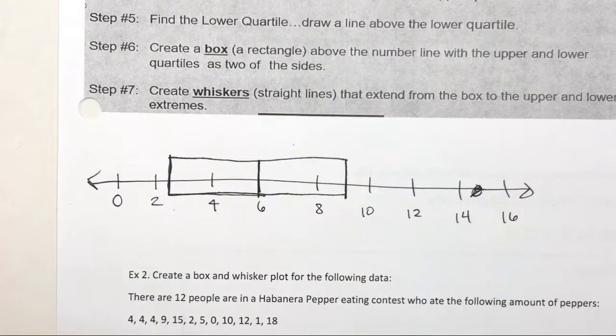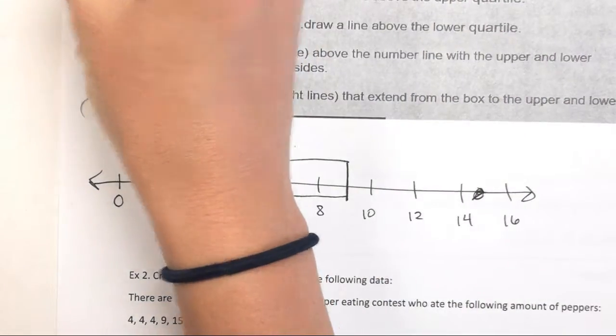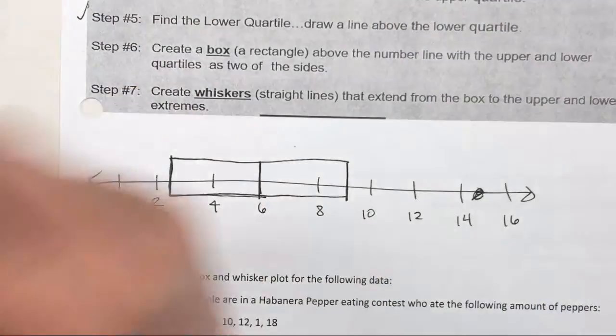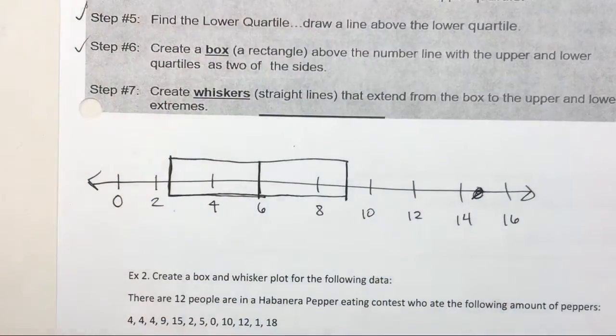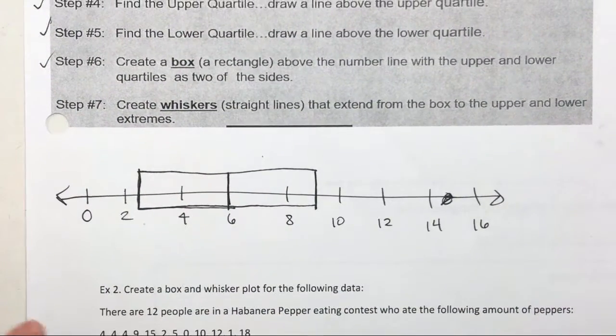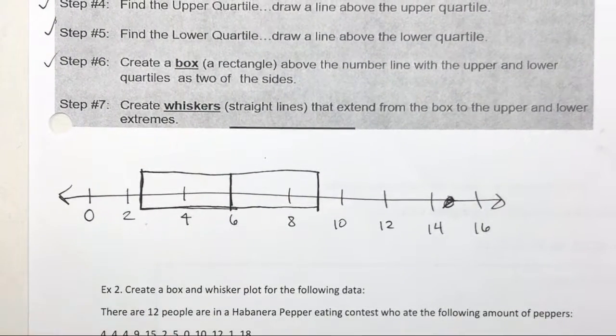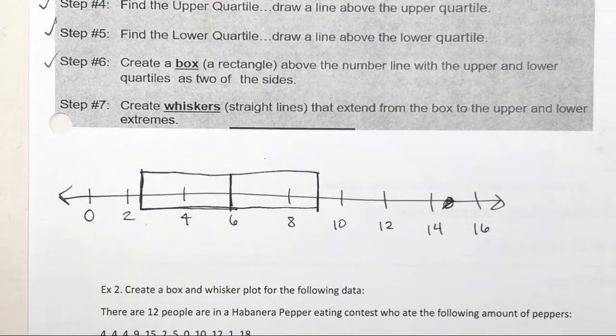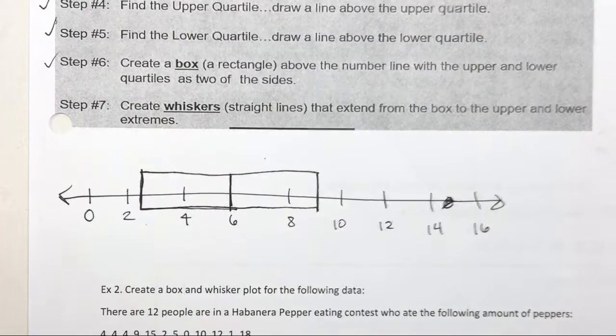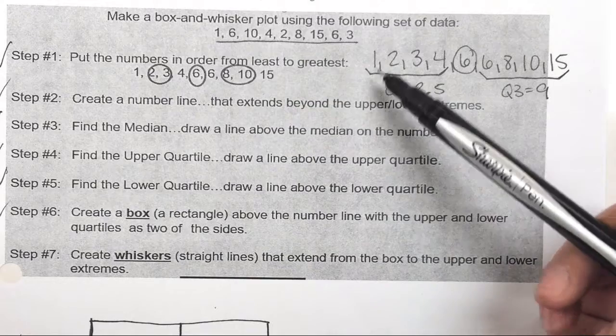Not yet. So we did 4 and 5 and 6 actually. Last step, create whiskers, which are straight lines that extend from the box to the upper and lower extremes. Upper and lower extremes are the same thing as your minimum and maximum. So what was our minimum? 1. The smallest number in this data was 1, right?